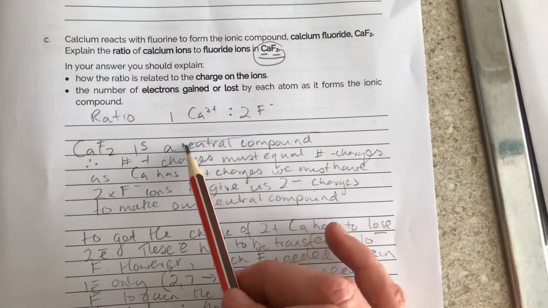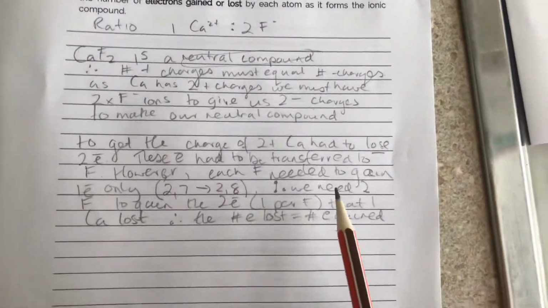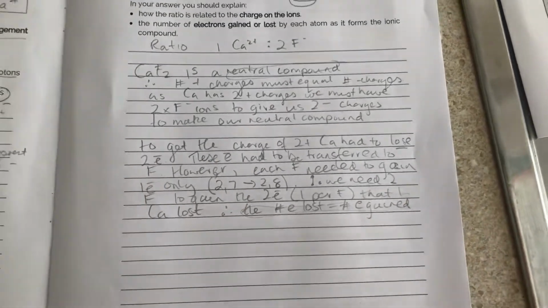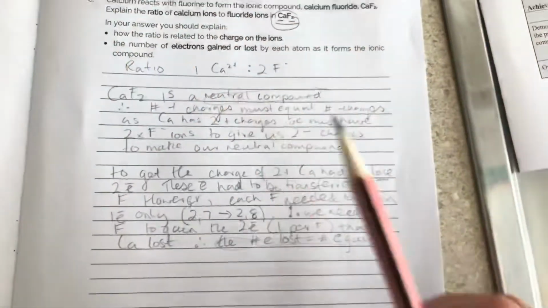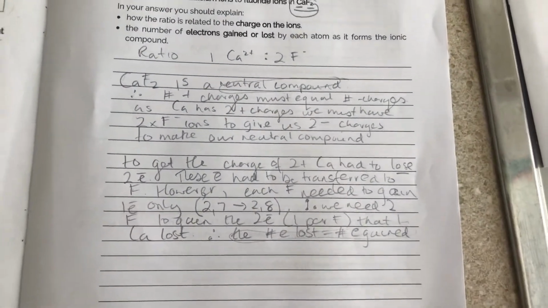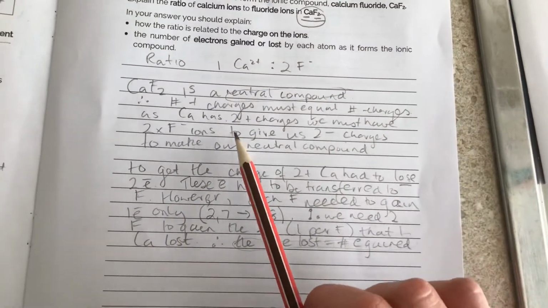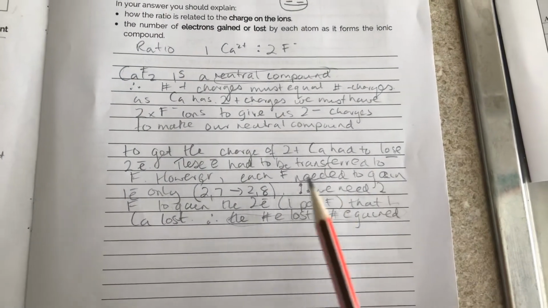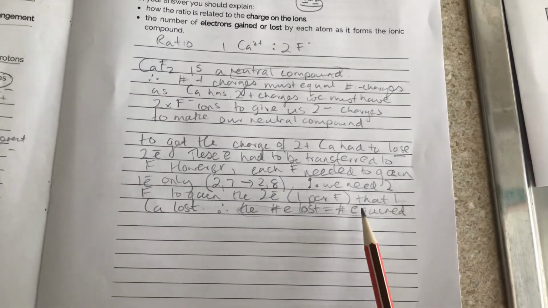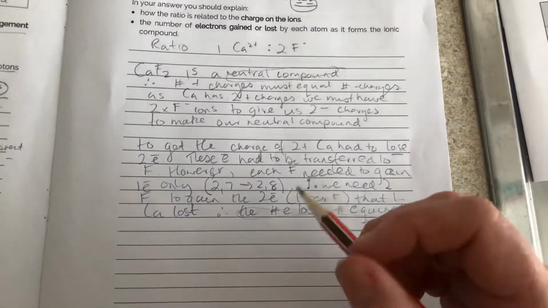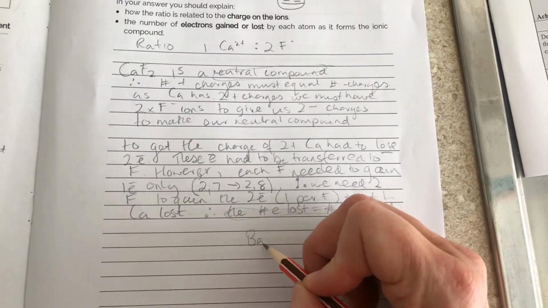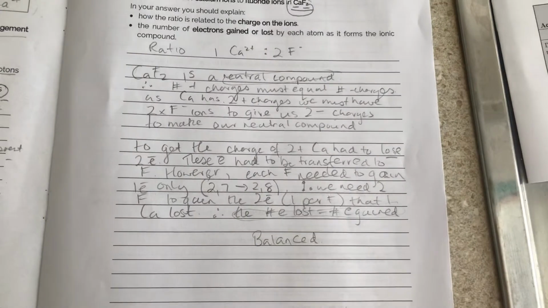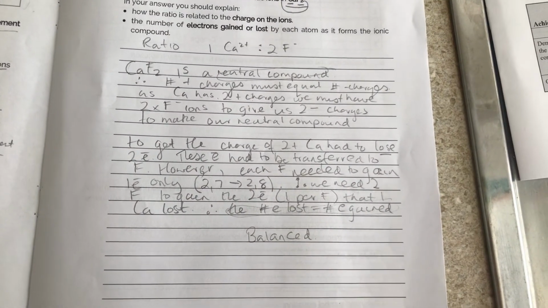Neutral compound is a key phrase, and number of electrons lost equaling number of electrons gained. Try not to meld them all together. Really make it clear that you understand the charges cancel each other out to make a neutral compound, and the number of electrons lost must equal the number of electrons gained. Try not to use the word balanced in here because it's a little bit tricky and we don't really know what that means in that situation.